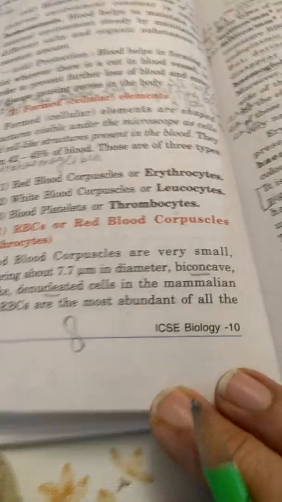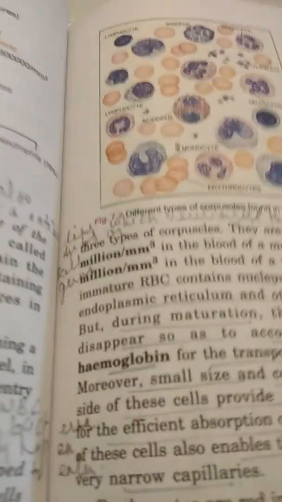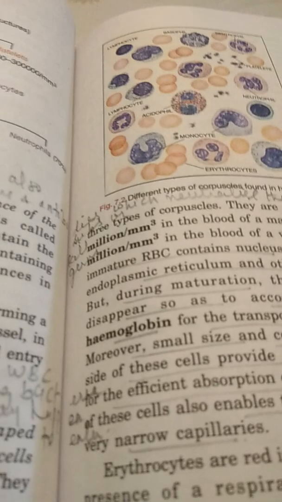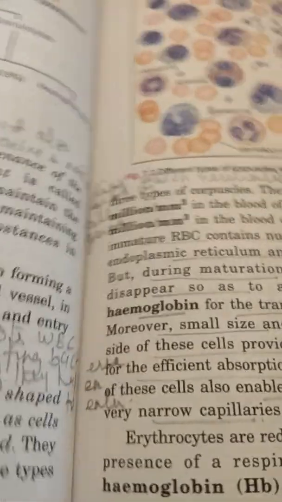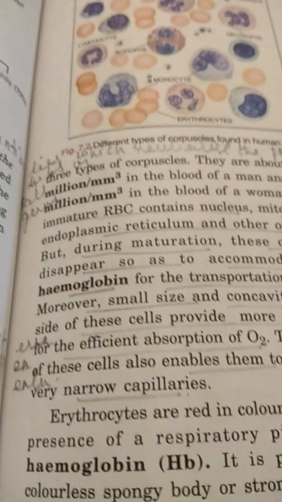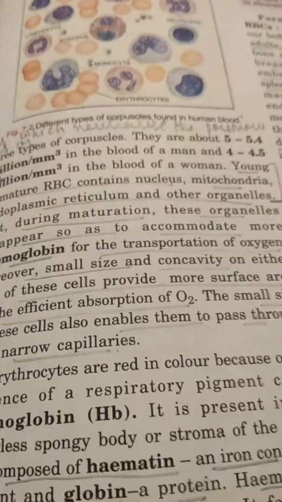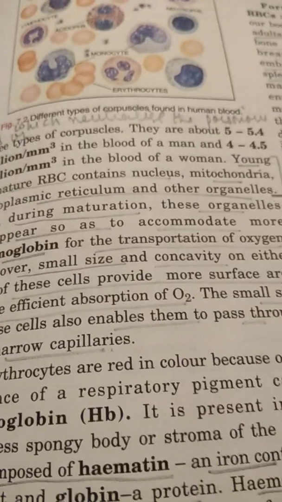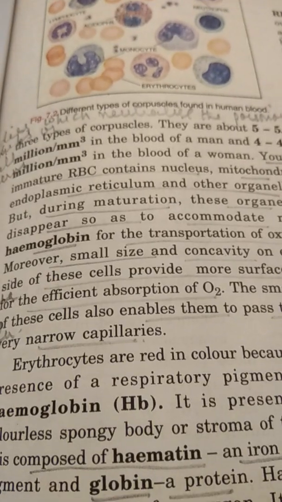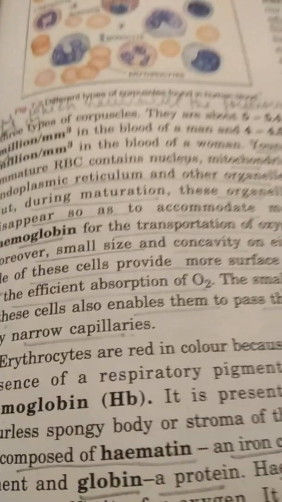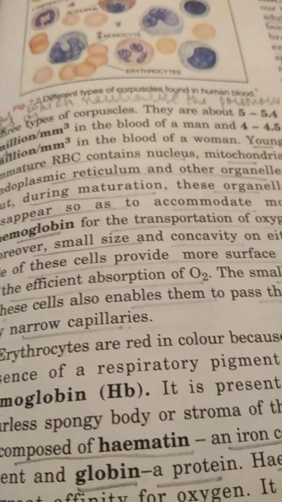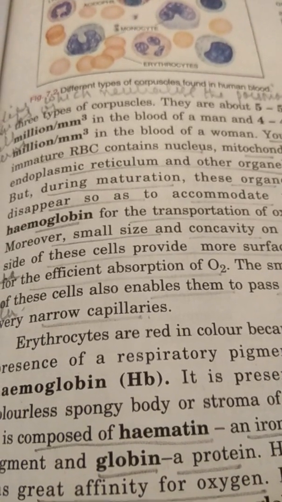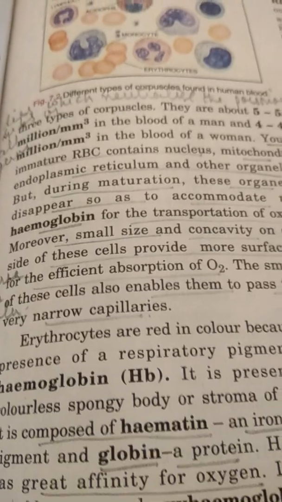Red blood cells are the most abundant of all the three types of cells. In our blood, the number of red blood cells is maximum compared to the other two blood cells. They are about 5 to 5.4 million per cubic millimeter in the blood of a man, and in a woman about 4 to 4.5 million per cubic millimeter in the blood.